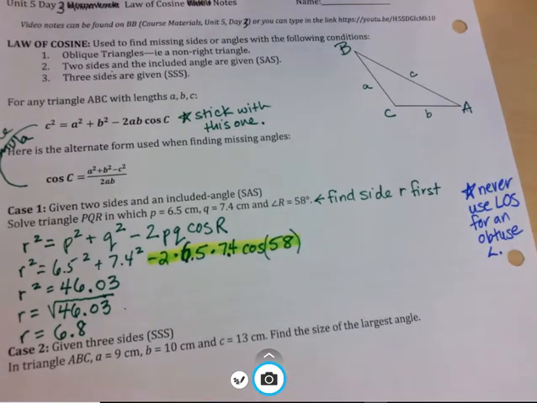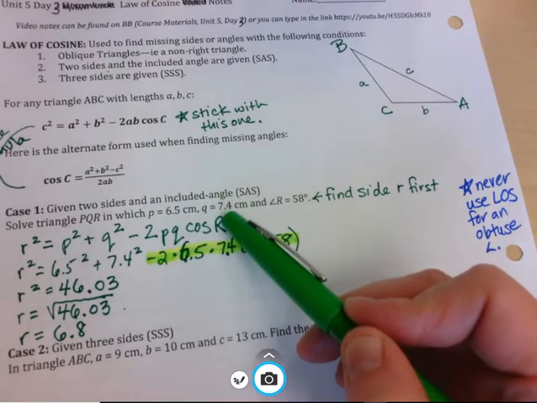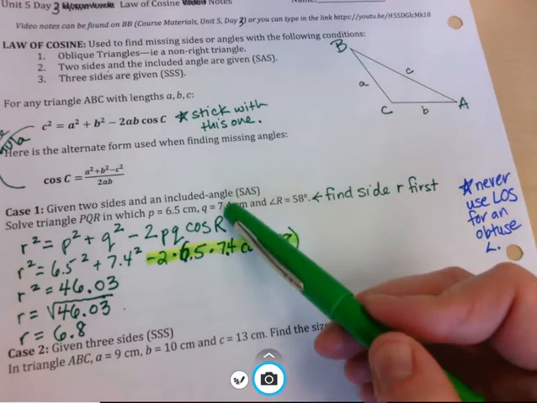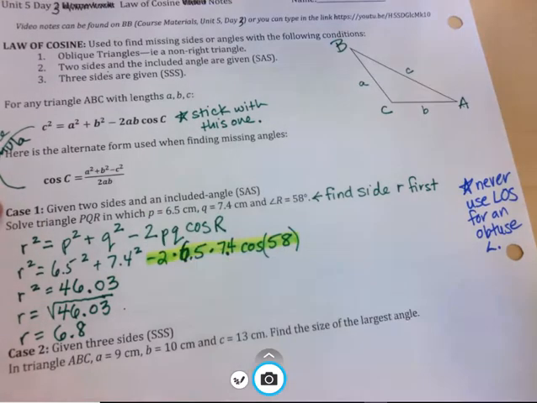Okay, so like I said, I don't think any of these are obtuse, but just in case, let me look at my 3 sides. 6.8, 6.5, 7.4. Which one's biggest? 7.4 is biggest. So if any of these angles are obtuse, it's going to be angle Q. So I'm not going to find angle Q, I'm going to find angle P. Okay?